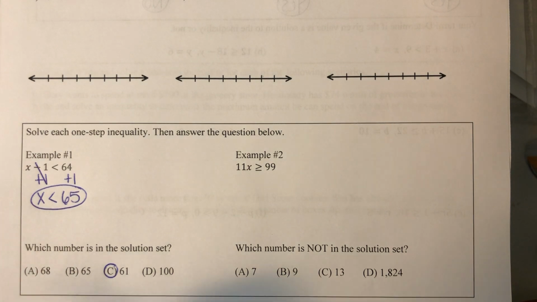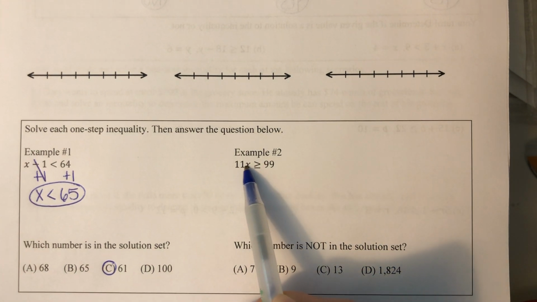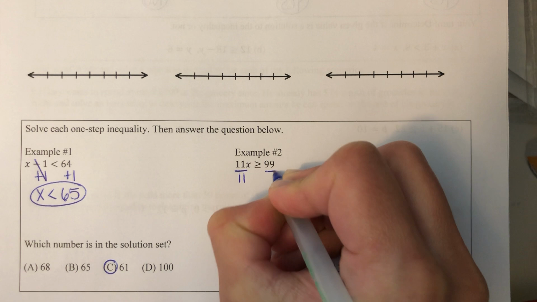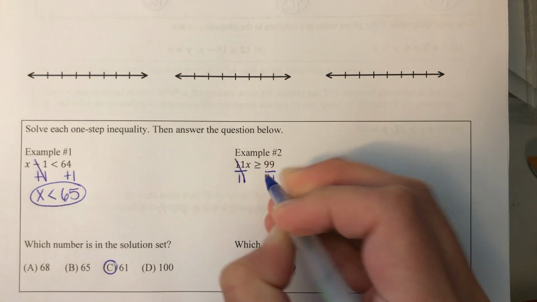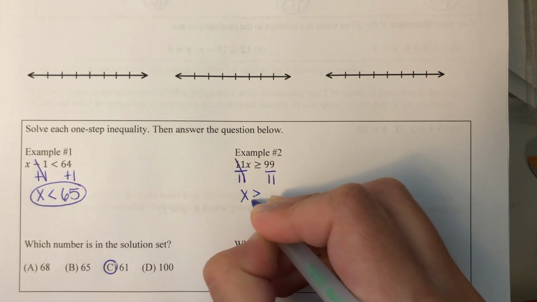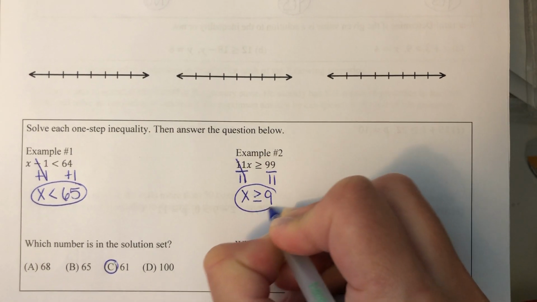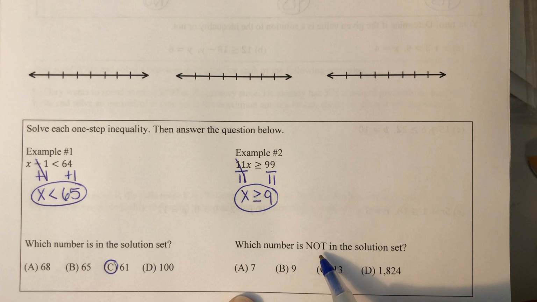Example 2. Remember, I don't see any symbol, so that means it's multiplication. The opposite's to divide. So divide by 11, divide by 11. Bring down this stuff. 99 divided by 11 is 9. Which number is not in the solution set?